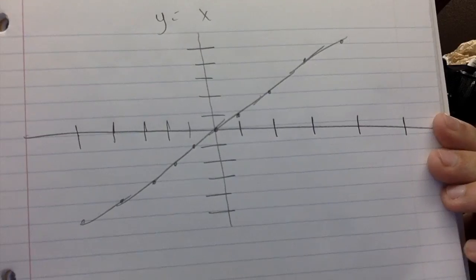And the range of y equals x is going to be the same, because you can plug in any y value and there will be an x somewhere, since they're the same. So all real numbers from negative infinity to infinity work in this equation.